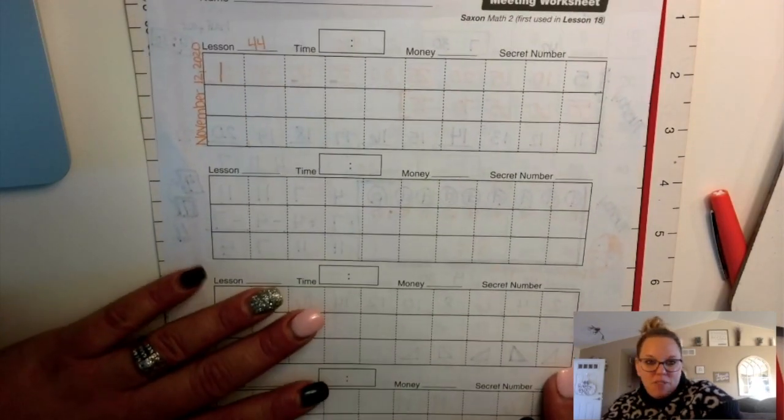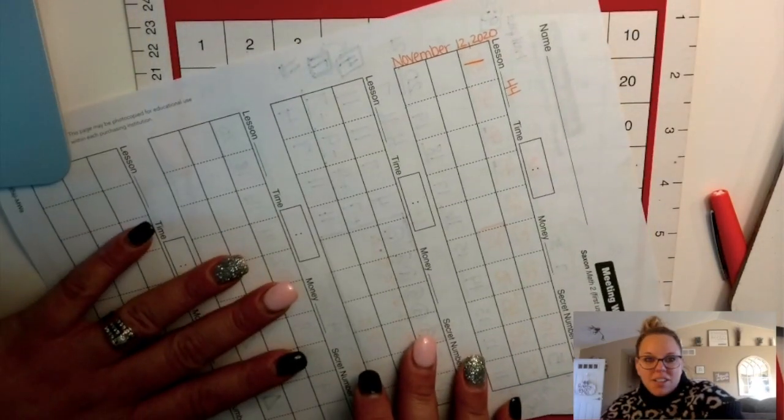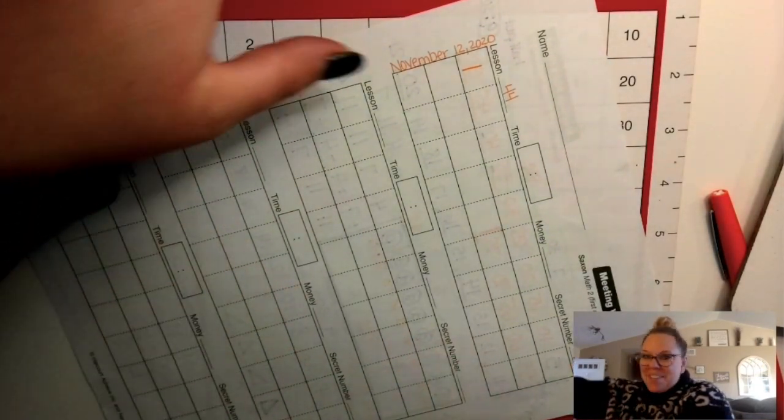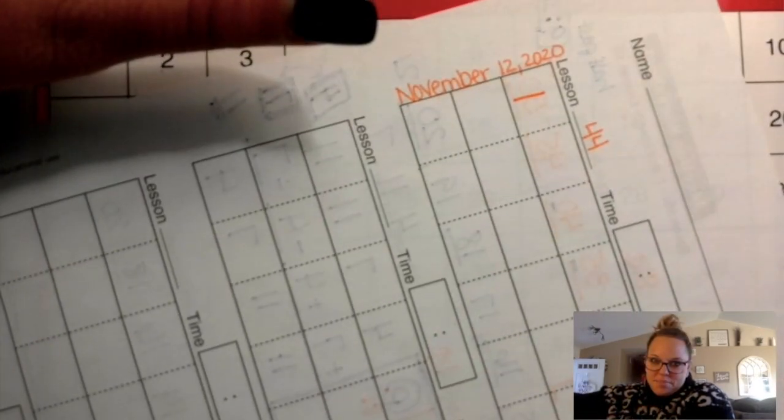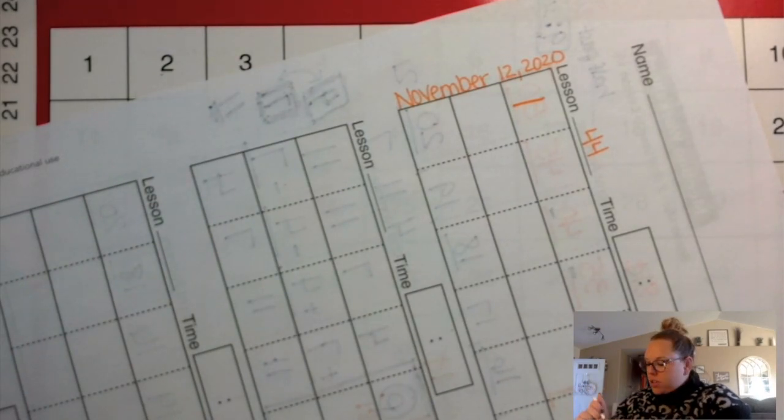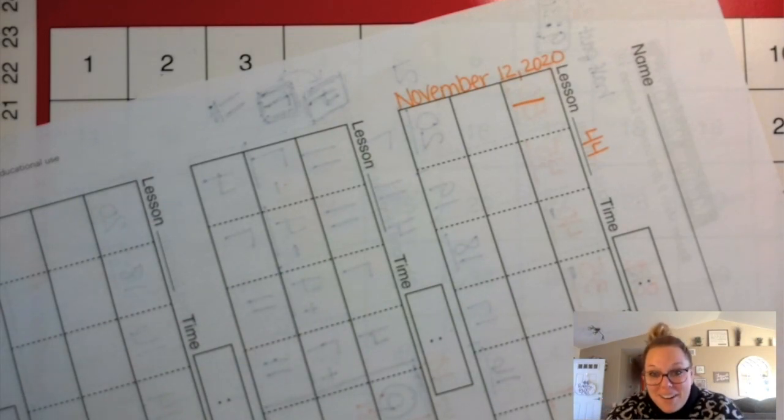Today it is November 12th, 2020. I'll go ahead and make that bigger for you. November 12th, 2020. Capital N for November because it's a proper noun, you'll remember, and proper nouns need to have a capital letter to start their word. So November 12th, 2020 with a capital N.